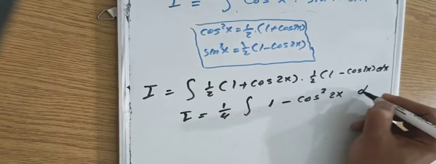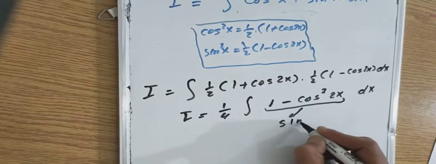Expanding, half times a half will be 1 over 4 outside the integration, and 1 plus cosine 2x times 1 minus cosine 2x will be 1 minus cosine squared 2x. And of course 1 minus cosine squared is sine squared 2x.